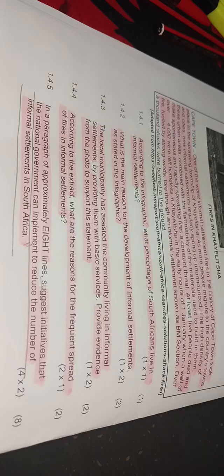They can create more employment opportunities. What else can they do? They can build RDP houses, that low-cost housing. What else can they do? They can improve basic services. Come on, guys. This is easy. They can provide basic services, provide better infrastructure.